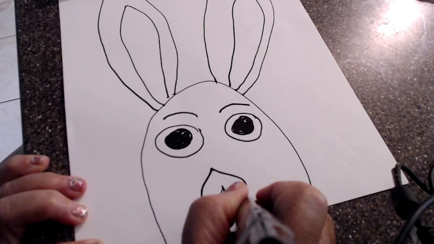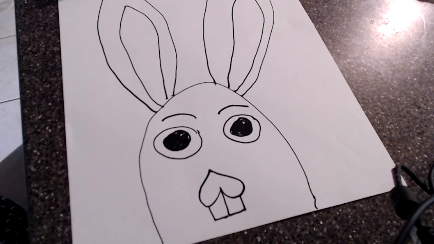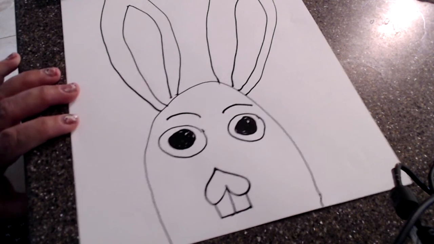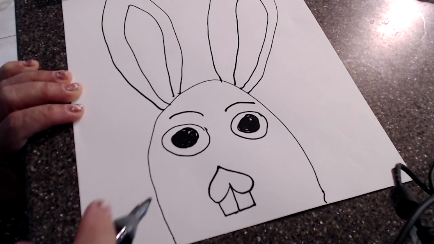Because bunnies are rodents. Did you know that? They're rodents, like mice, or rats. And they have teeth like that so they can chew things. And they have to chew things to make those teeth stop growing too long. Or they'll just keep growing and growing.